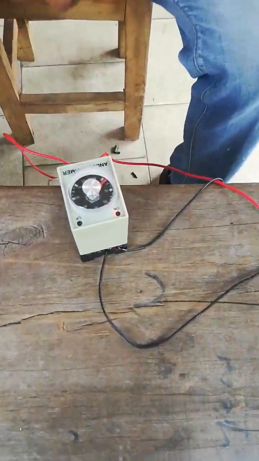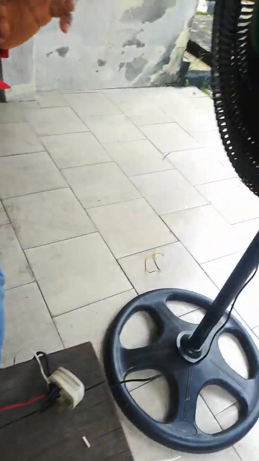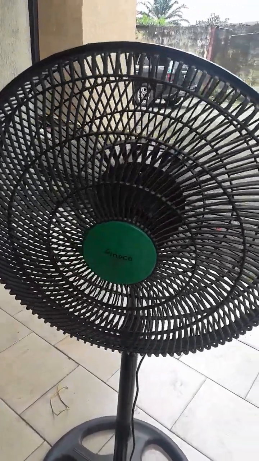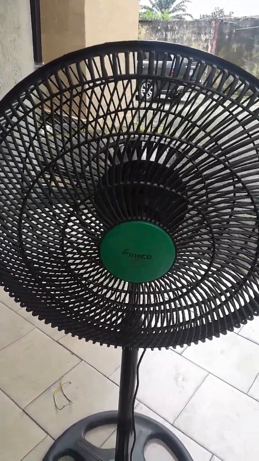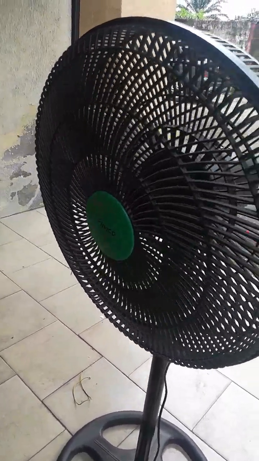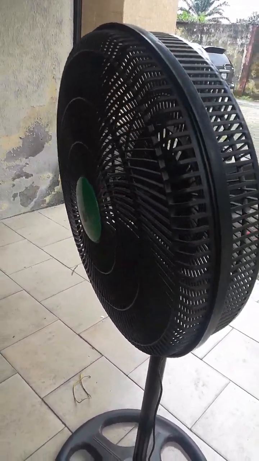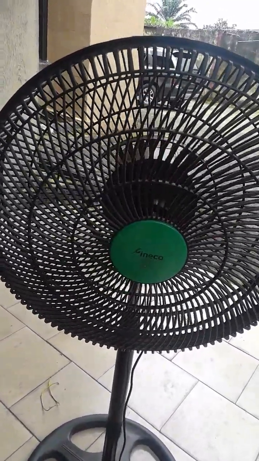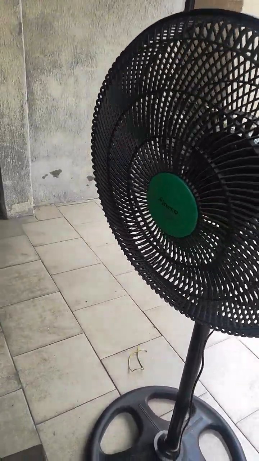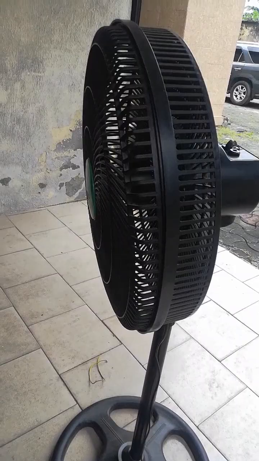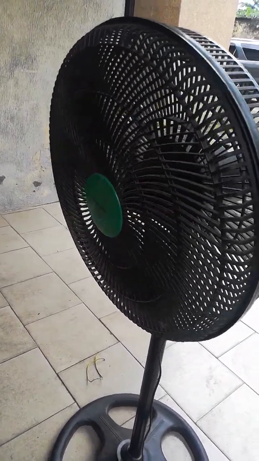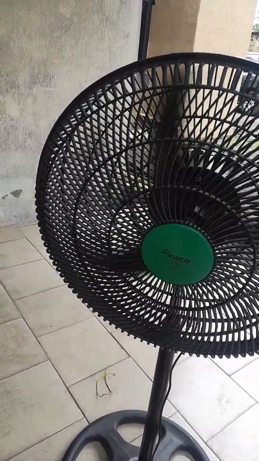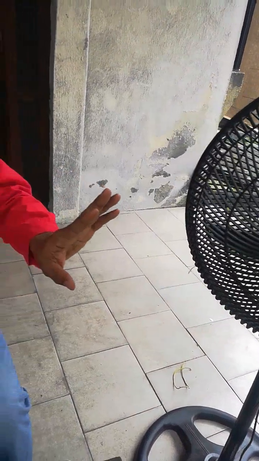The timer has started counting. We are using this timer to control this fan to work for 28 to 29 seconds, then it will stop working. You can use this timer to control any other appliance you want to work for a certain time duration before it will stop working. That is the main function of this timer. This timer is controlling this fan for a specific number of seconds, and it will stop working. Let's watch. Now the fan has stopped working after the certain seconds. That is what we've been able to achieve.